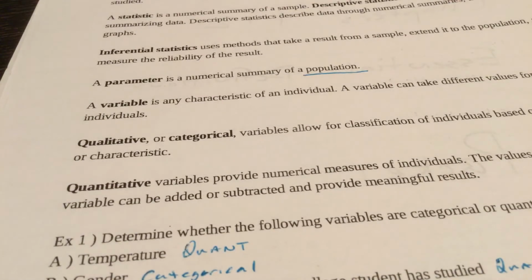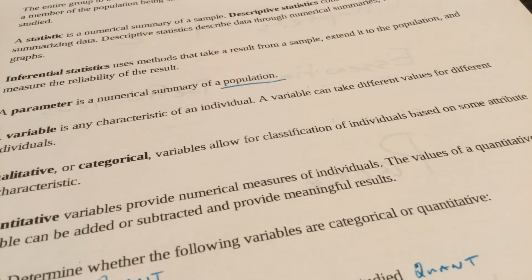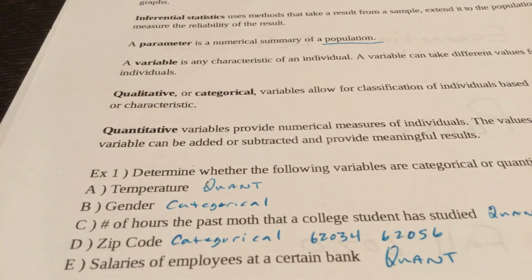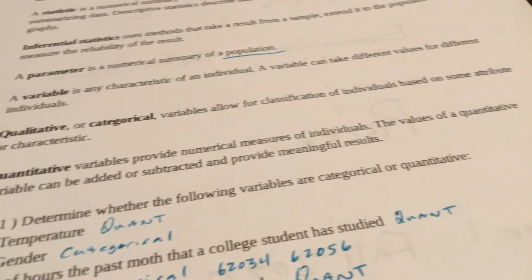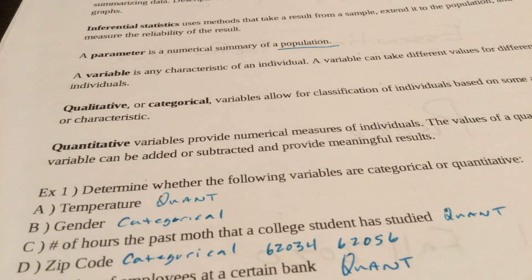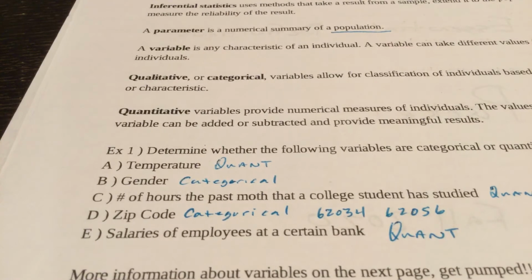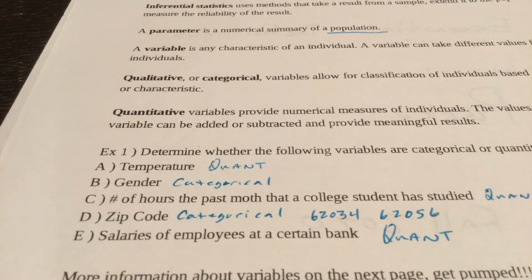Quantitative variables provide numerical measures of individuals. The values of a quantitative variable can be added or subtracted and provide meaningful results. Okay, you can't take the area code of St. Charles, Missouri, area 636, and subtract the area code in Edwardsville, 618, to get anything useful. All right, so categorical variables there, whereas quantitative, you can do something important with.